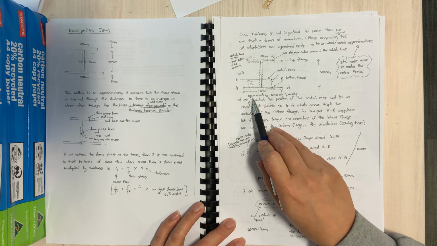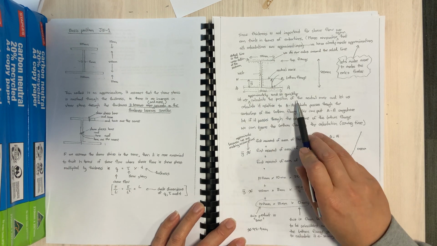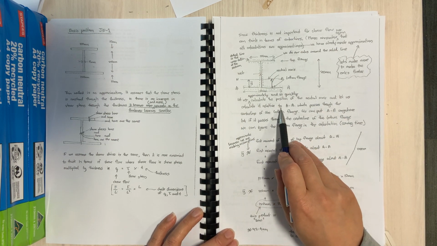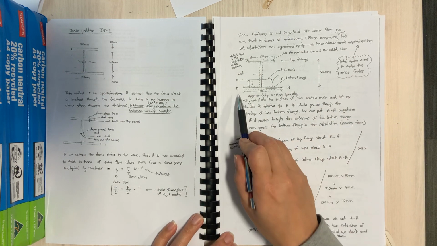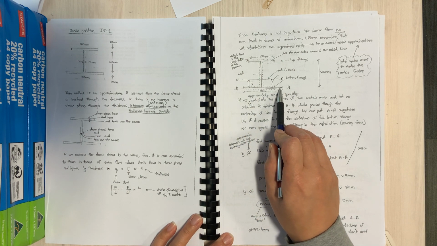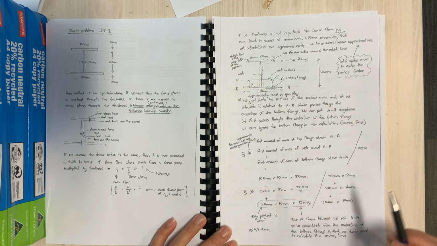So let us approximately and quickly calculate the position of the neutral axis, and let us calculate it relative to AA. So AA goes through the bottom flange. That just makes our life a bit easier in terms of calculating the neutral axis.